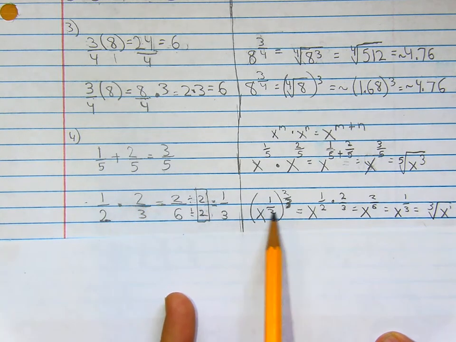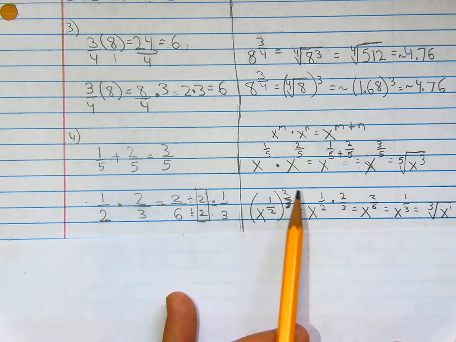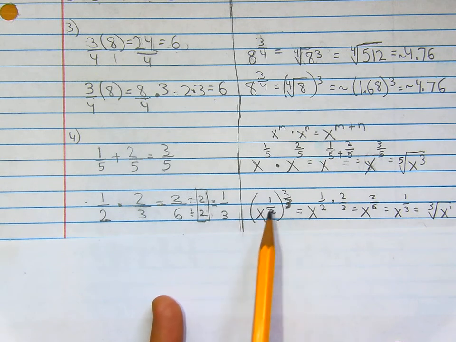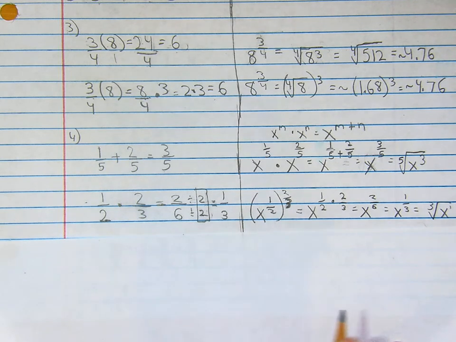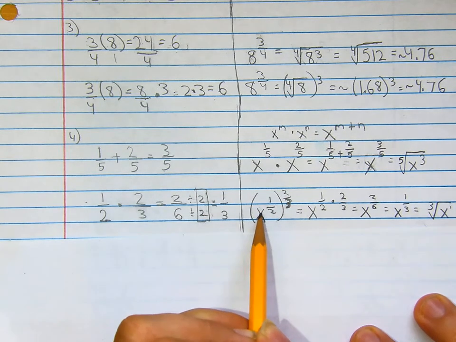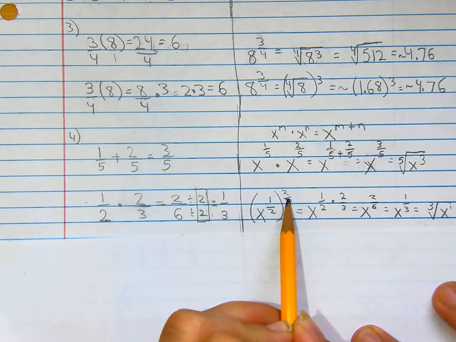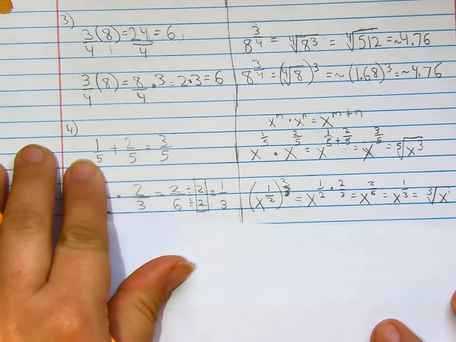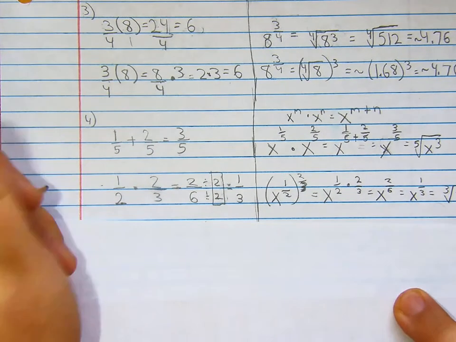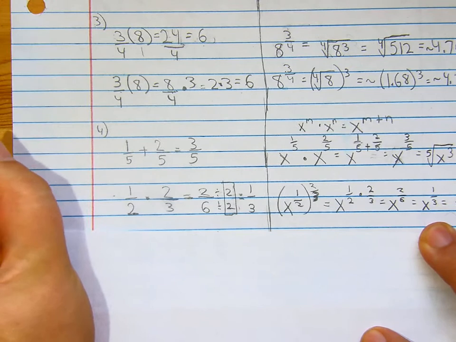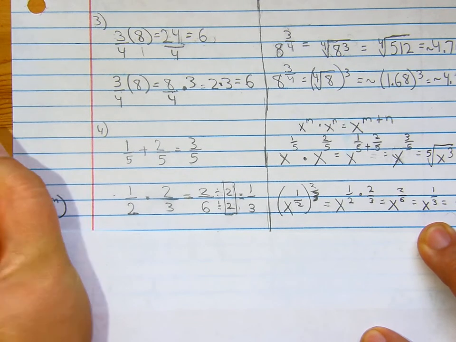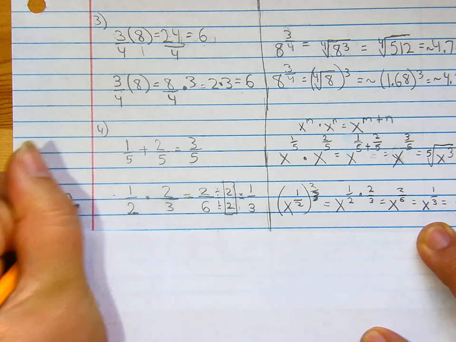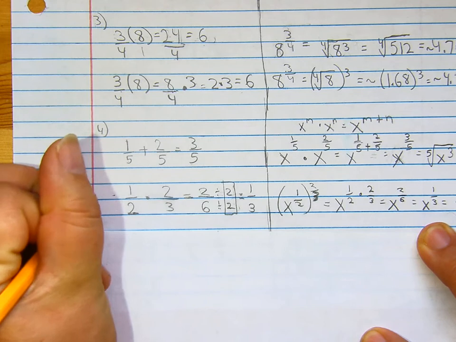So if you have something that looks like this, this branches off of the exponent rule that says x to the m raised to the power of n. And for a little bit of review, I can also put it over here. That x to the m raised to the power of n is just x to the m times n.